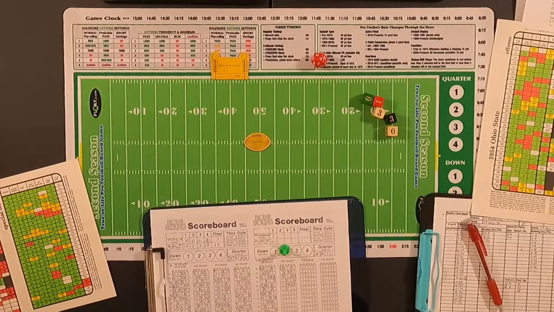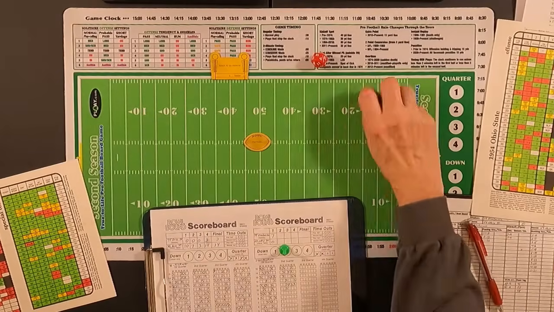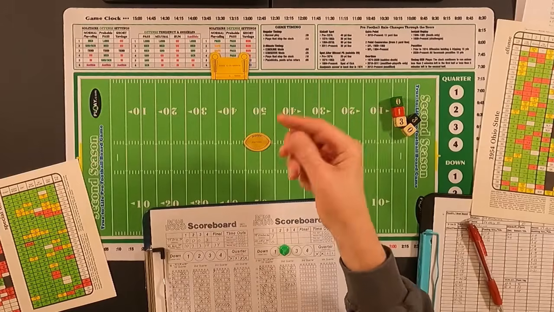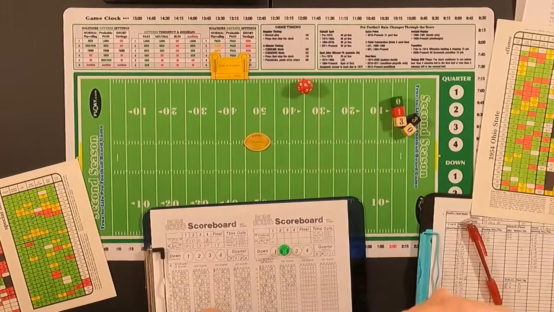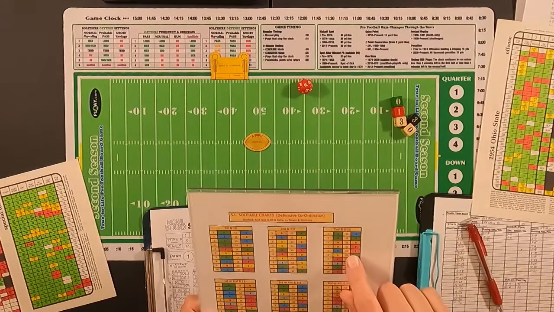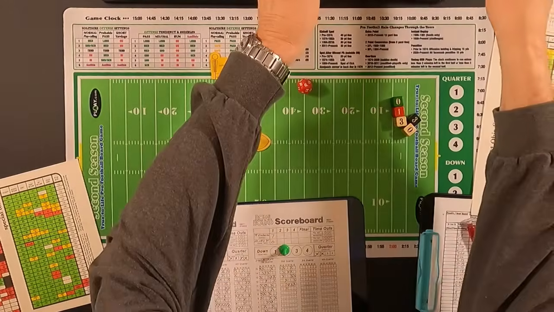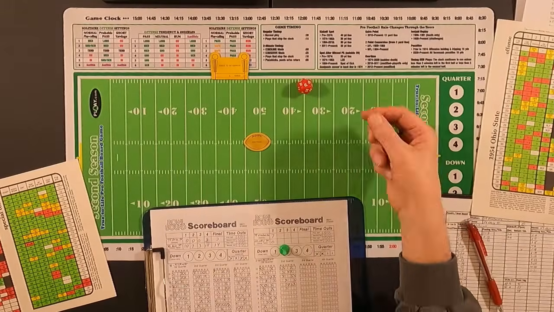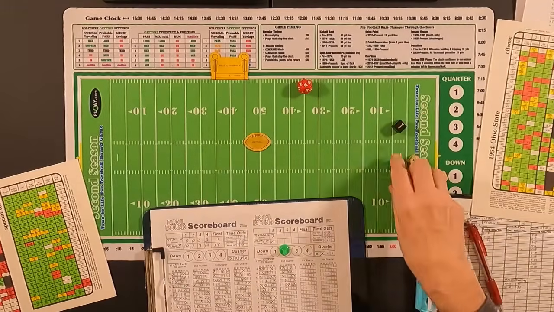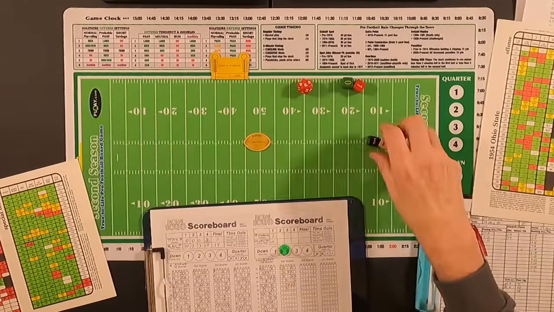I'm going to try an option pass. Here we go. We're running the option. He's doing a 6. It's 2nd and 9. A 6 is B. So he ran short yardage, and I've got my option going. He gets a 1, and I get a 19.